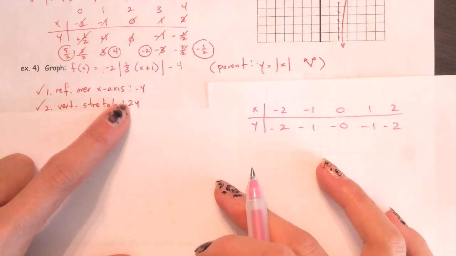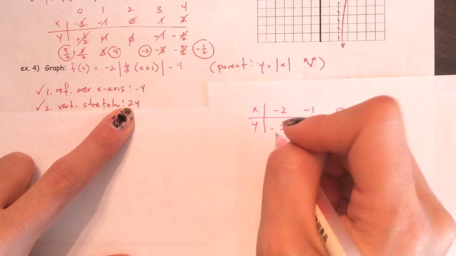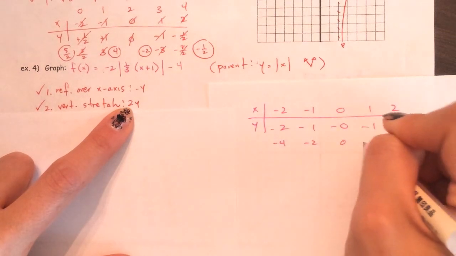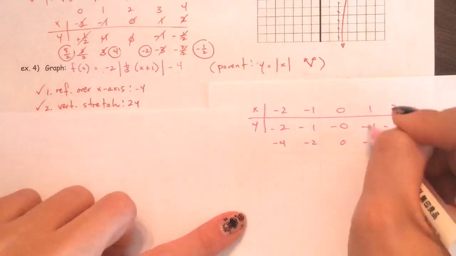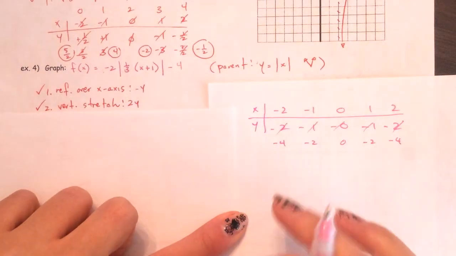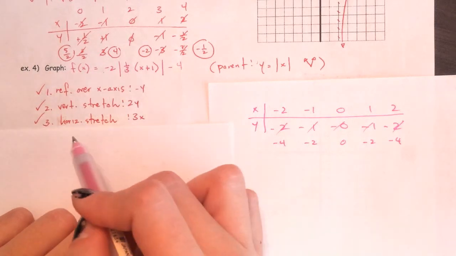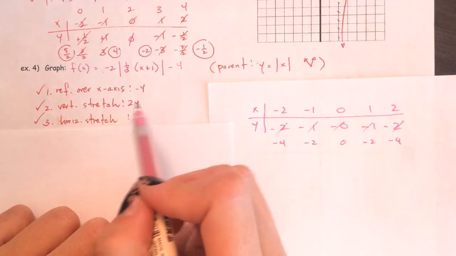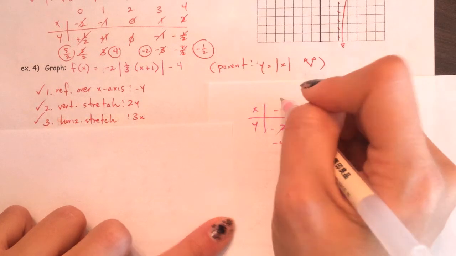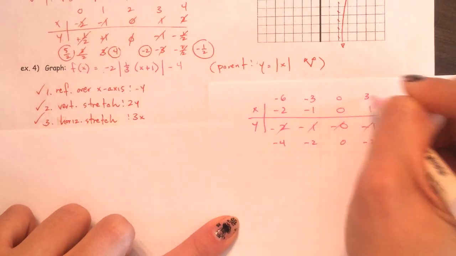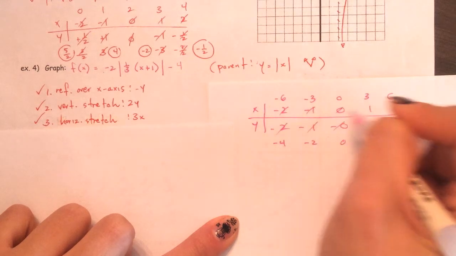Okay, step 2. Now multiply the y's by 2. So -4, -2, 0, -2, -4, cross, cross, cross, cross, cross. All right. And then I put a check, right? So check, check. Okay, horizontal stretch of 3x. Okay, now I have to multiply my x's by 3. So -6, -3, 0, 3, 6. Cross, cross, cross, cross, cross.